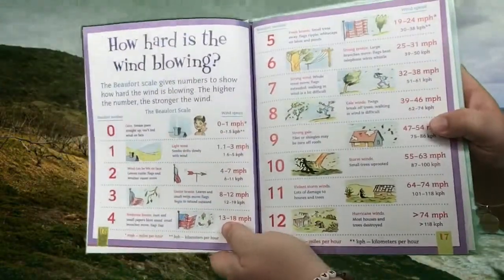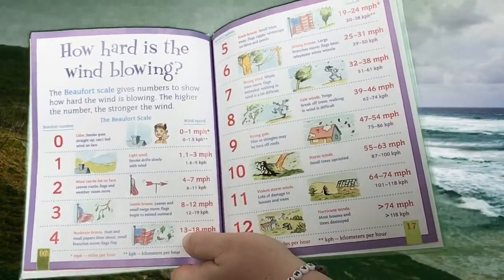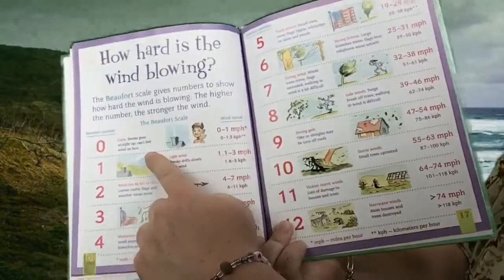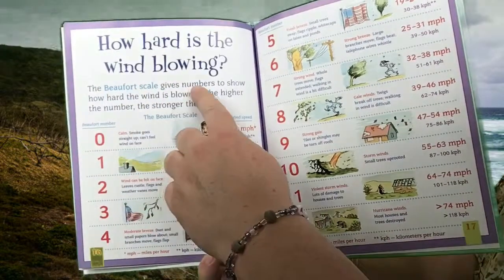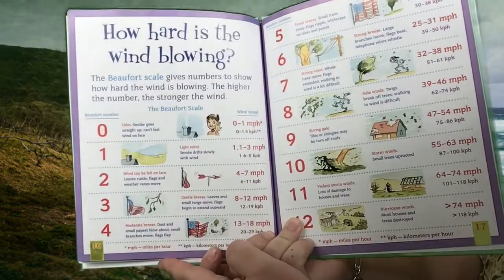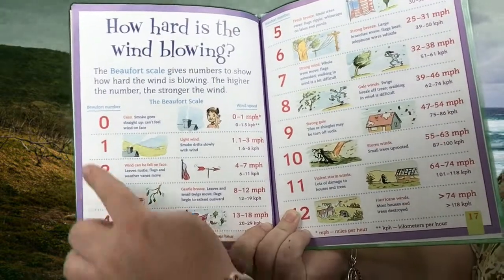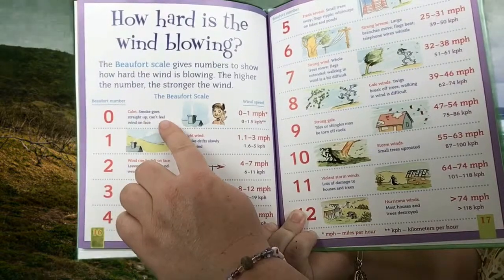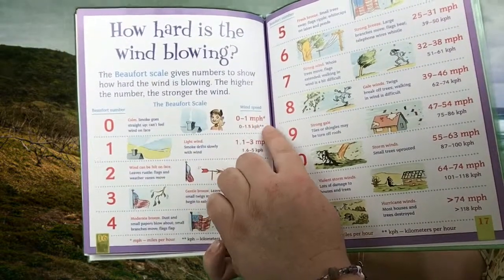How hard is the wind blowing? Now this is a very interesting text feature because it's a scale. If we're at 0, it's really not blowing very much. The Beaufort scale gives numbers to show how hard the wind is blowing. The higher the number, the stronger the wind. If it's at a 0 on the Beaufort scale, calm. Smoke goes straight up. You cannot feel wind on your face. The wind speed is 0 to 1 miles per hour.